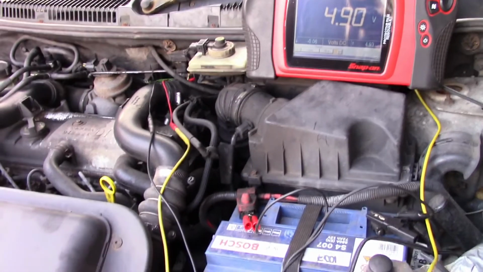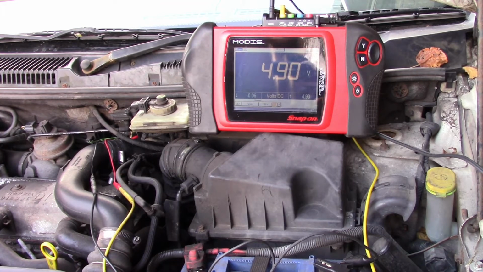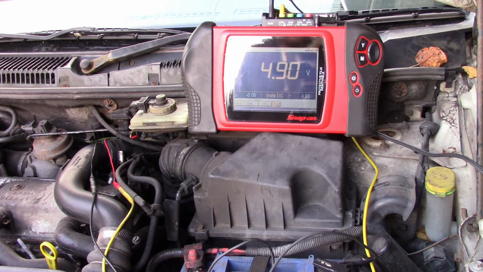So as you can see, we now have 4.90 volt. So again, that shows we have a good ground at the sensor within the vehicle ground circuit.